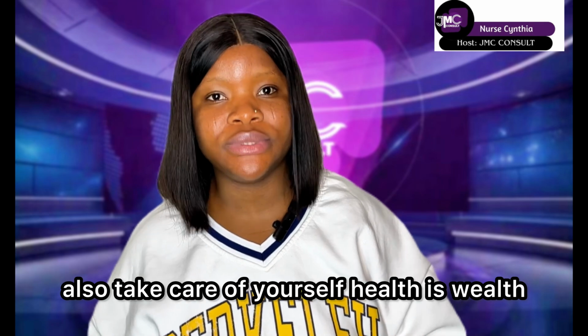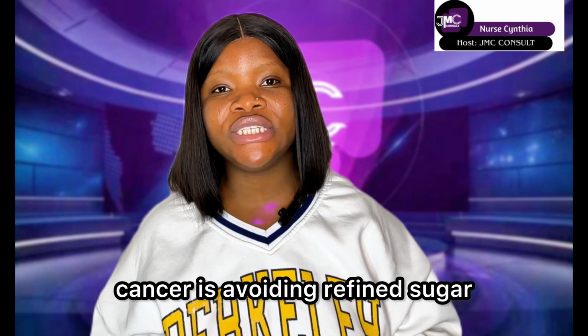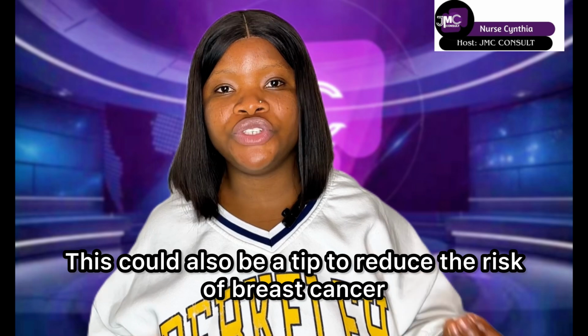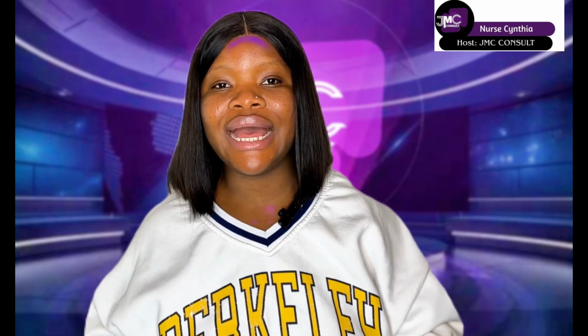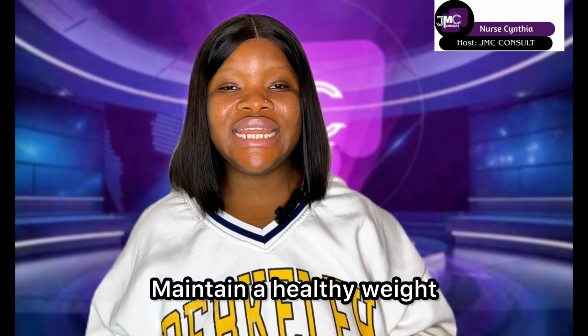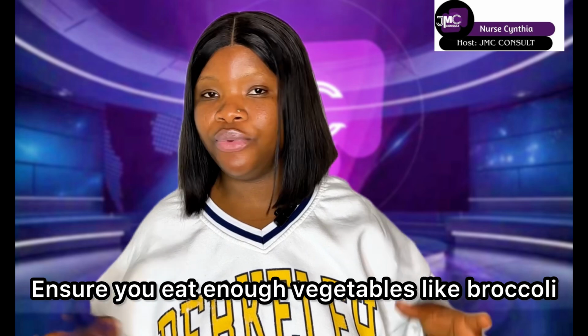Health is wealth. Another tip to reduce the risk of breast cancer is avoiding refined sugar. Yes, avoid refined sugar. This could also be a tip to reduce the risk of breast cancer. And maintain a healthy weight. Yes, maintain a healthy weight. Ensure you eat enough vegetables like broccoli.